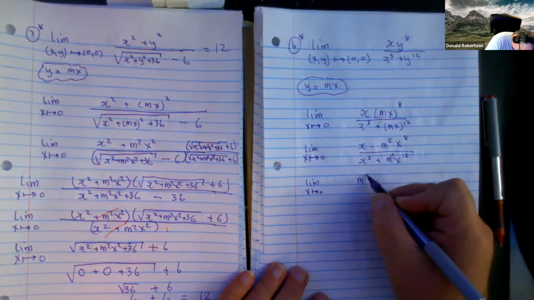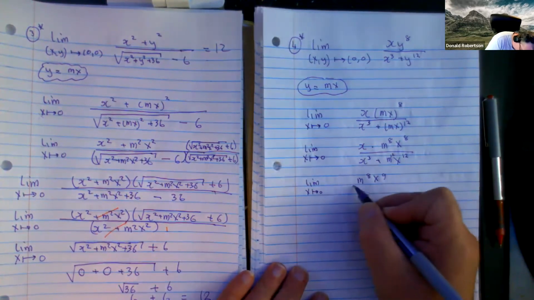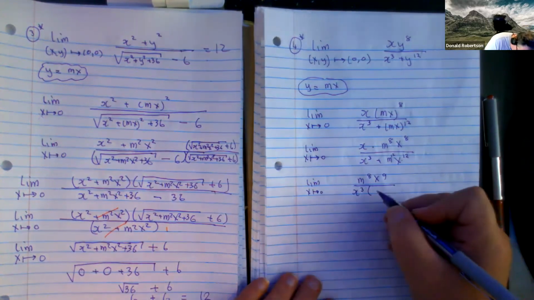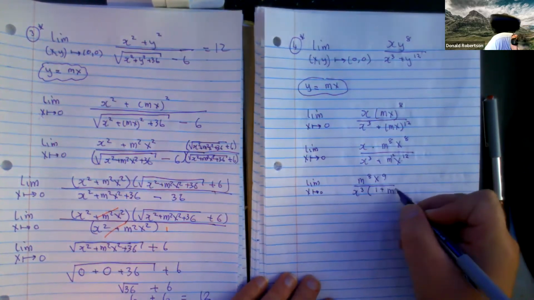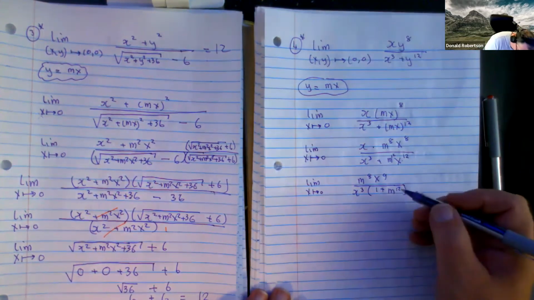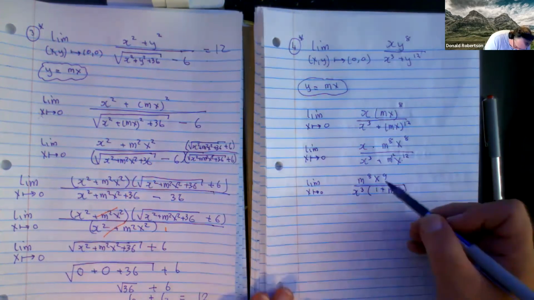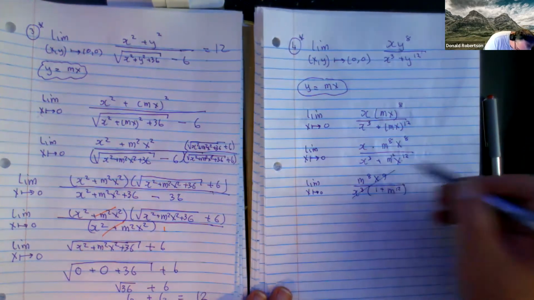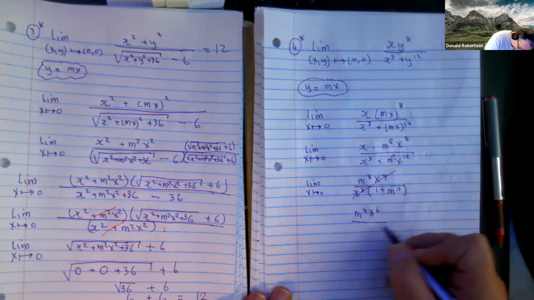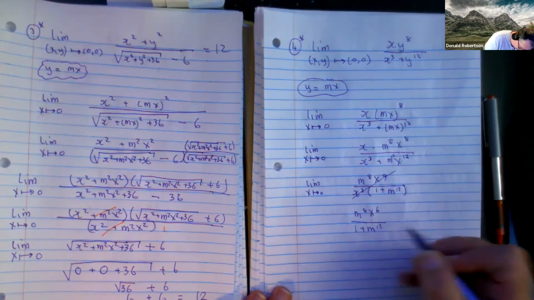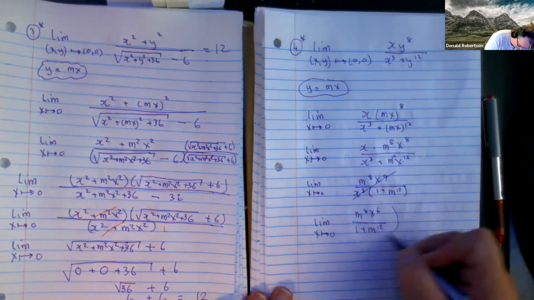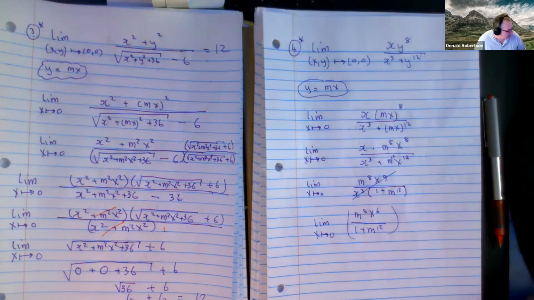I have m to the 8 x to the 9, and I can pull out an x cubed here, and I have a 1 plus m to the 12. And cancel. Got that guy.